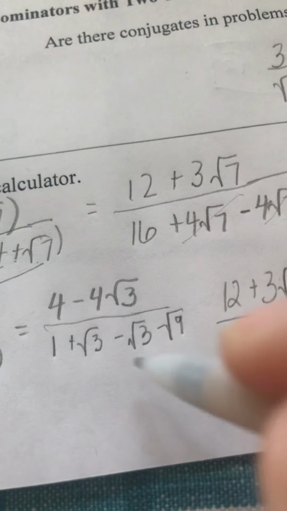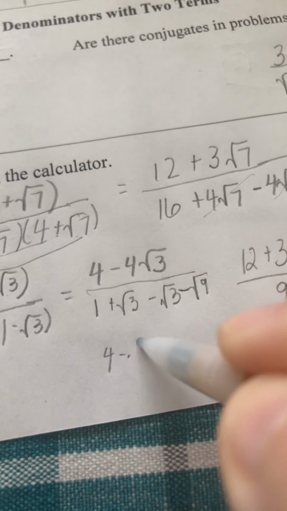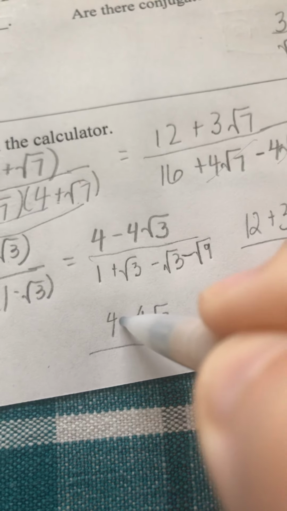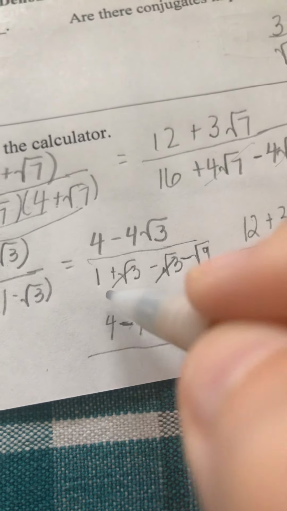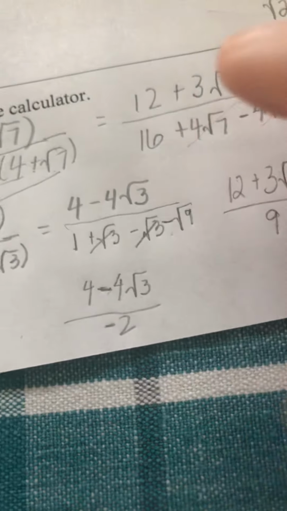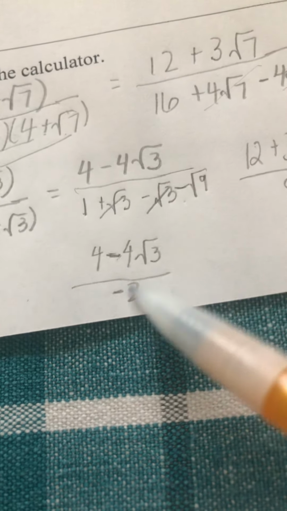Okay, so I'm going to come down here. This is minus. So it's 4 minus 4 root 3 over, these cancel each other out because they're plus and minus the same term. So it's 1 minus 3. So it's negative 2. All right, so this is another case where you will simplify because of those 3.